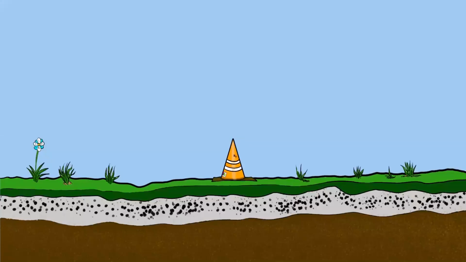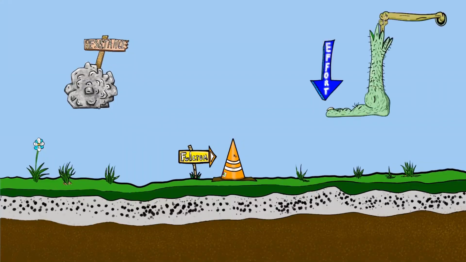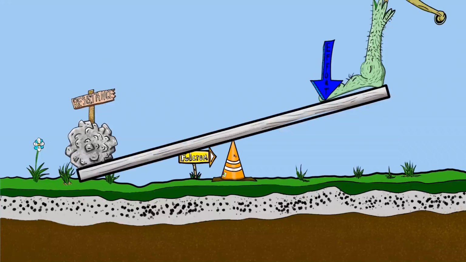A lever is a simple machine that consists of 4 parts. The first part is the fulcrum, known as the pivot point, axis, or balance point. The second part is the resistance, or load. The third part is the effort force. The fourth part is the lever arm, which can be divided up into 2 parts. You got the force arm and the resistance arm.